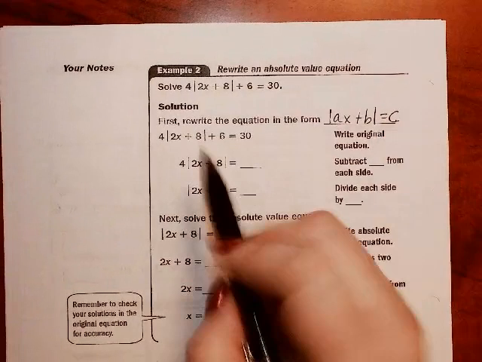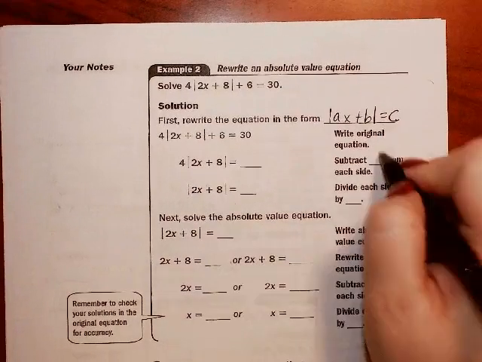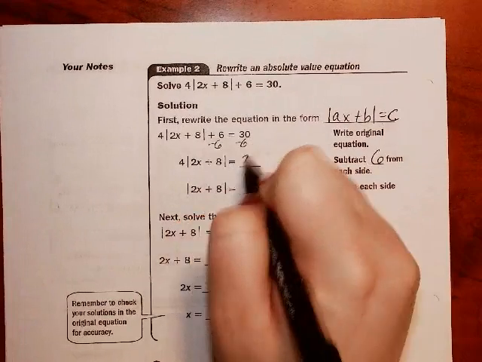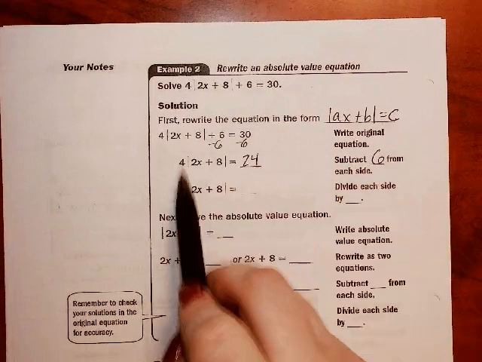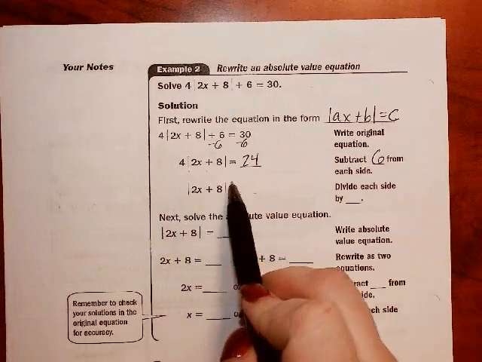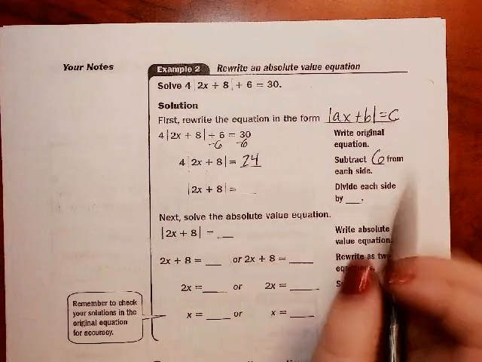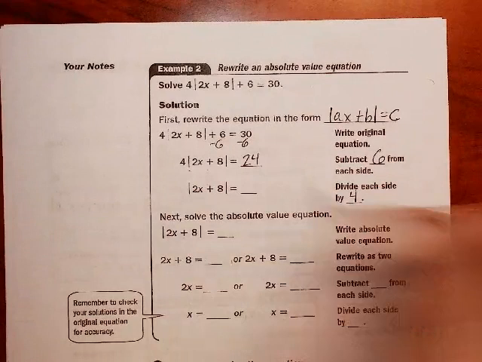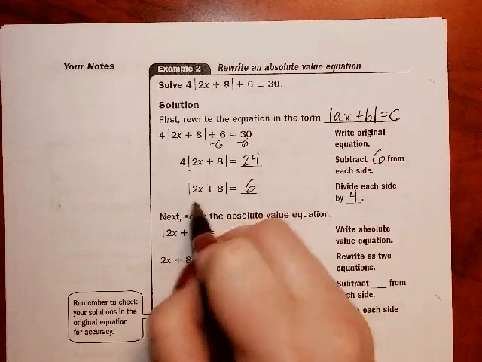So we have to subtract 6 from both sides. We get 24 on this side. So 4 times the absolute value of 2x plus 8 equals 24. Now we have to get rid of this 4, so we divide both sides by 4. And we get the absolute value of 2x plus 8 equals 6.